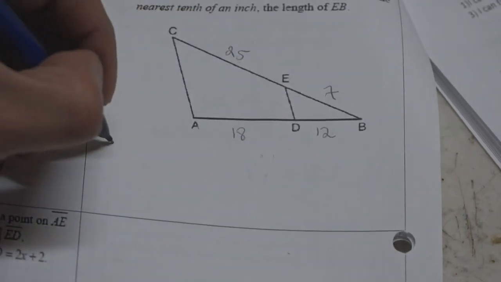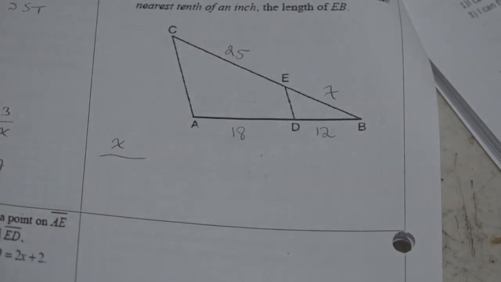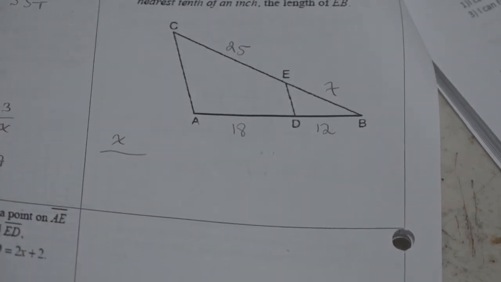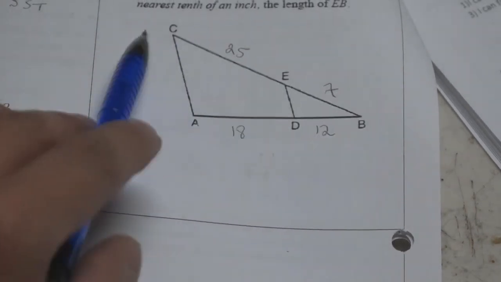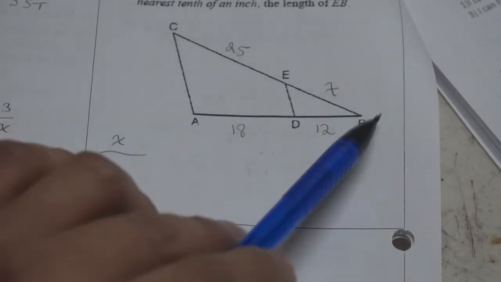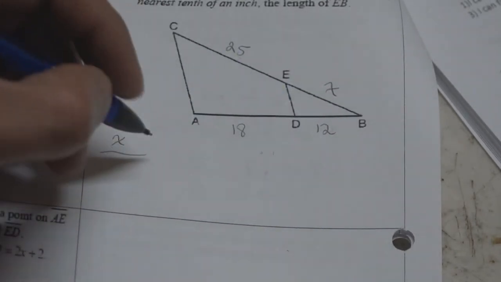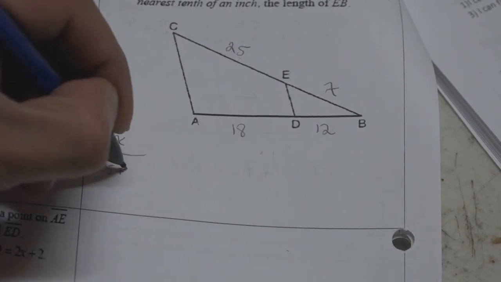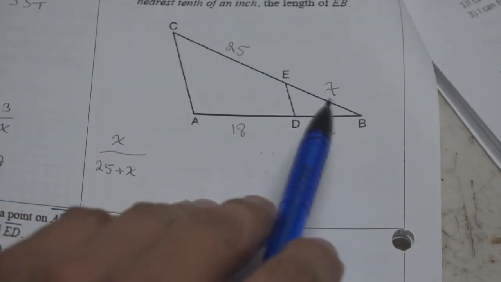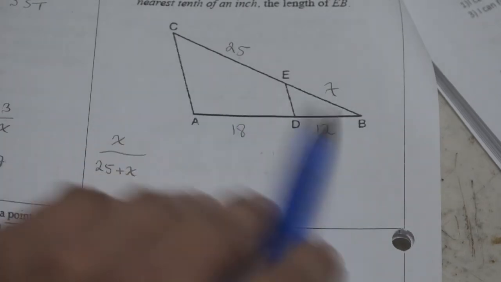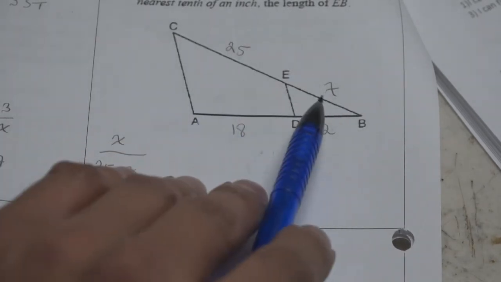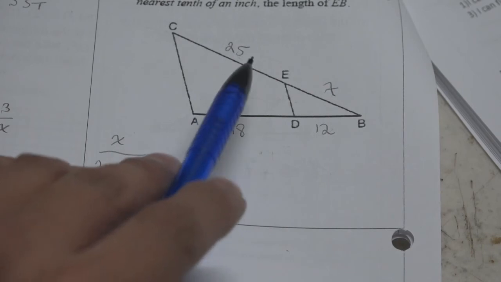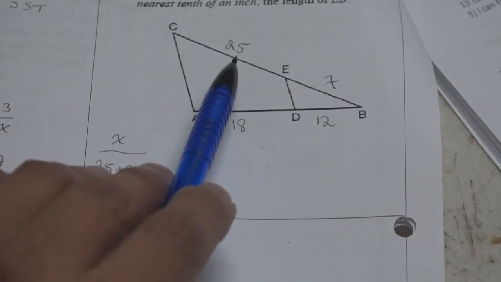All right, so x from the small triangle corresponds to the length of the large triangle. So what is the length of CB? The length of CB is not 25x, just in case you're saying. It's 25 plus x. Because if this was a 2, the length would not be 50, in terms of 25 times 2, which is what you would be saying if you say 25x.